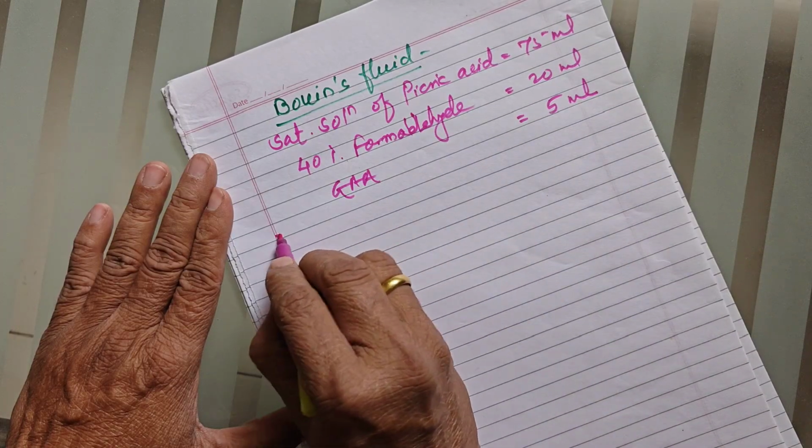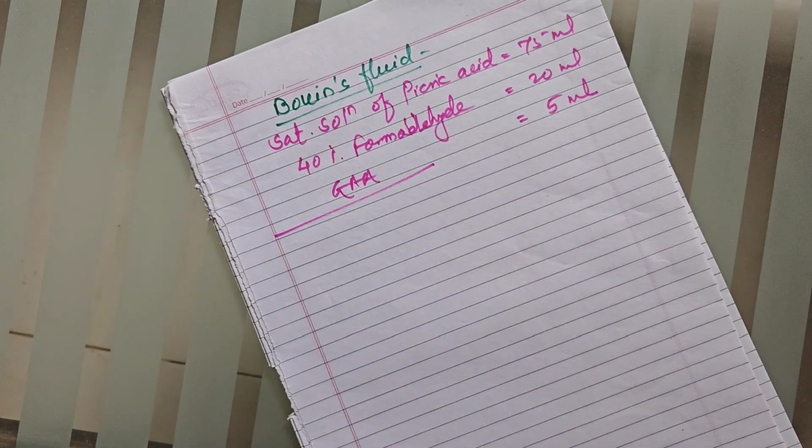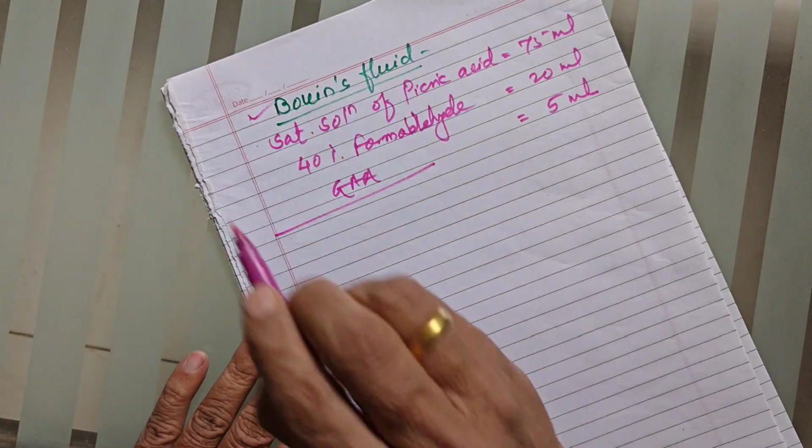So this solution is called Bouin's fluid.